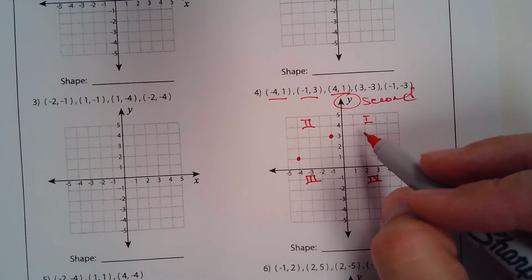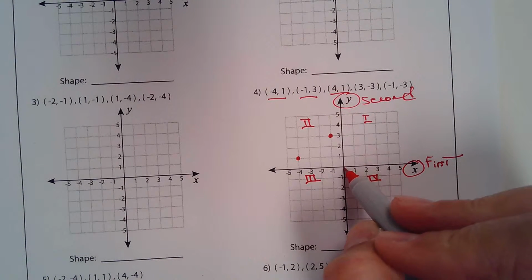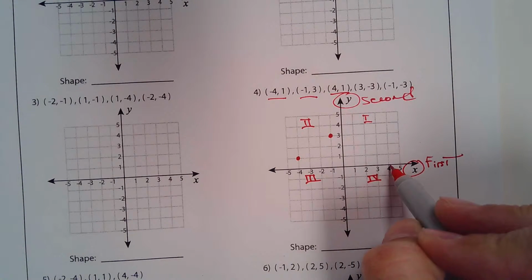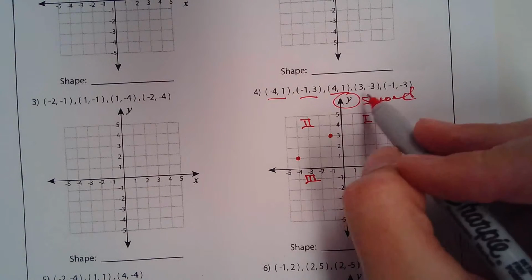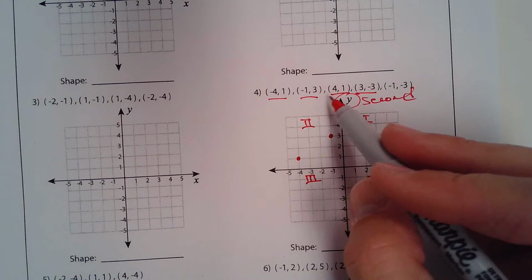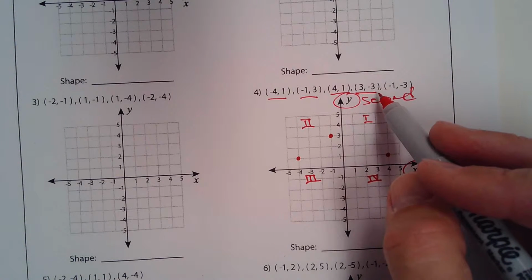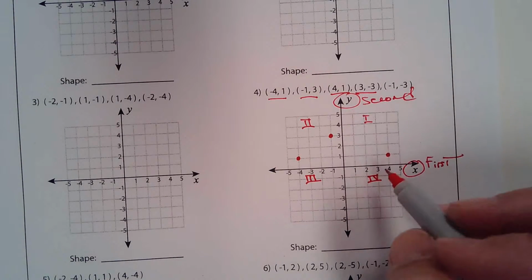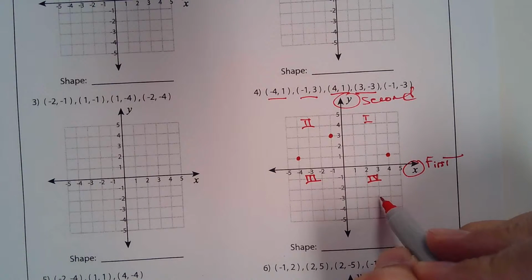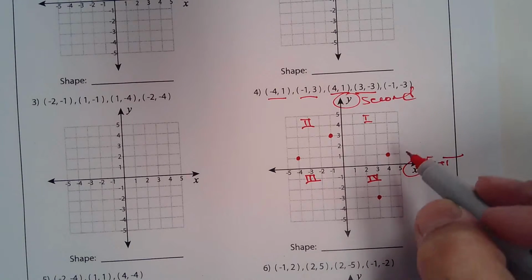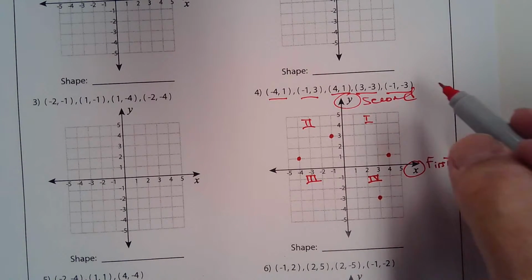So 4, x value, starting at the origin, 1, 2, 3, 4, and then 1. I'm going to go up 1. There's the next point. 1, 2, 3, 4 points. Fourth point is 3, -3. So I'm going to go 3, 1, 2, 3, down 3, 1, 2, 3. That one's done.